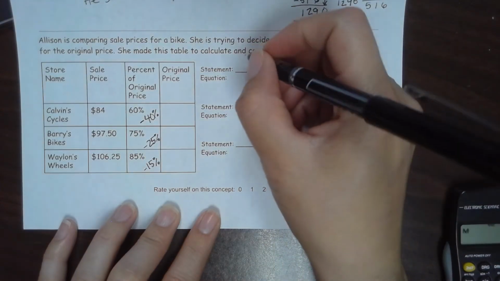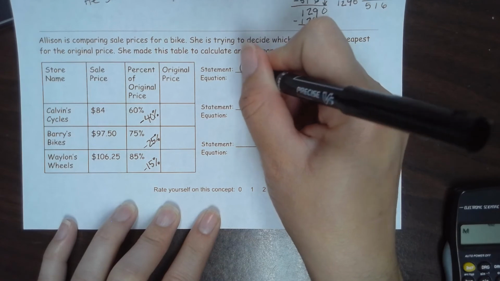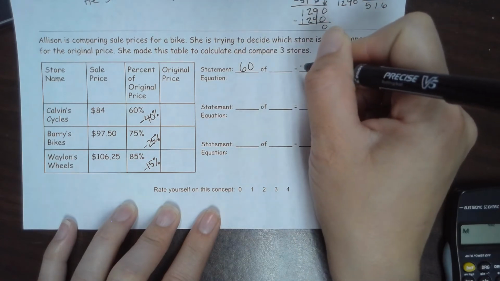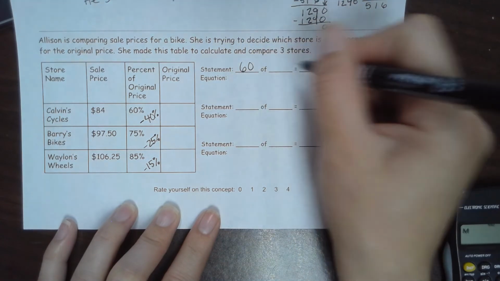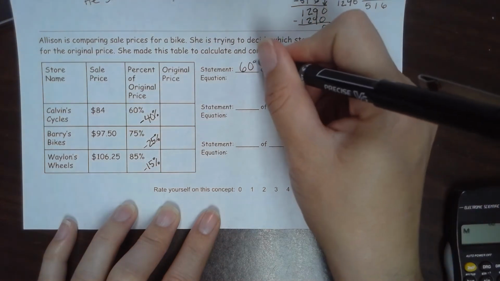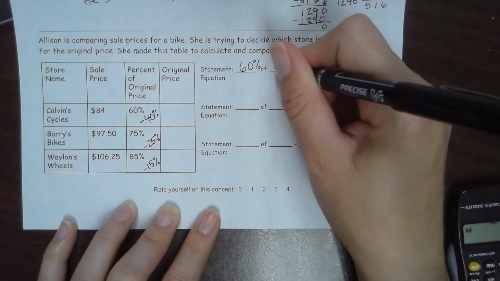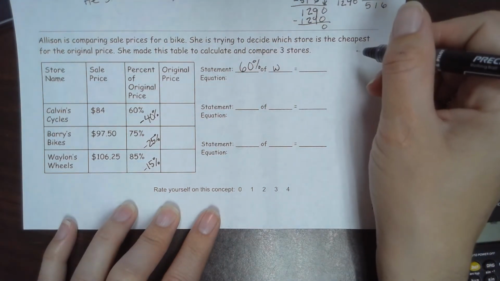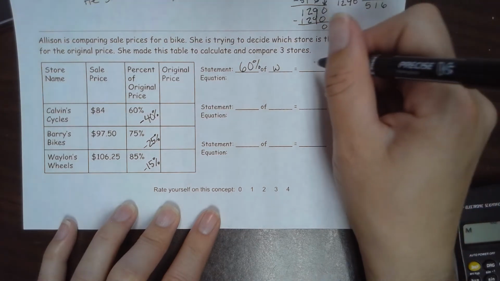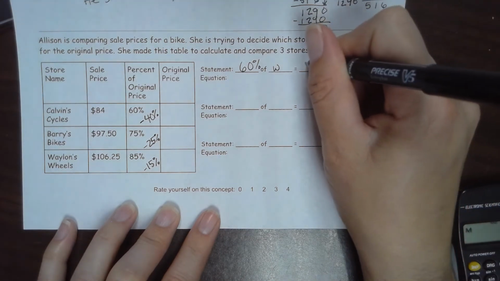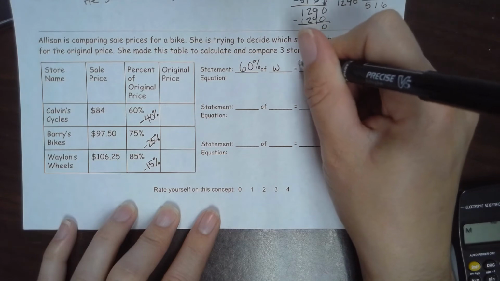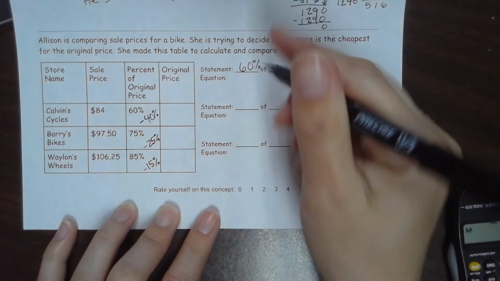So 60% of, do we know the whole price? We do not for this first one. So I'm going to put the whole, because we don't know it yet, is the part you're still paying for, $84. So let's write the equation here.